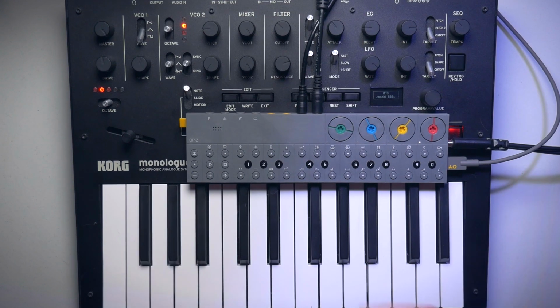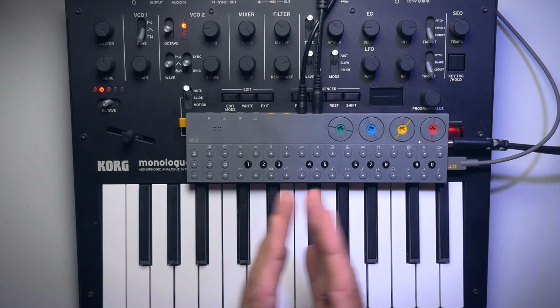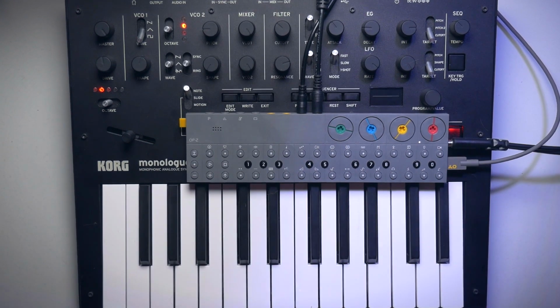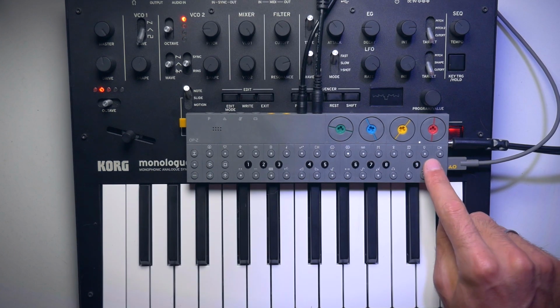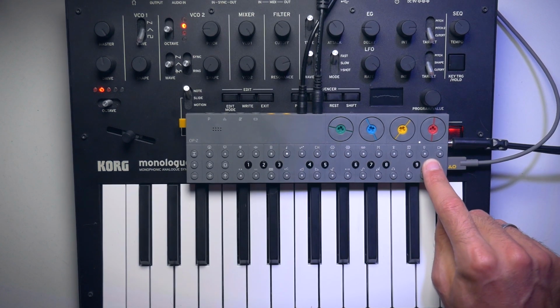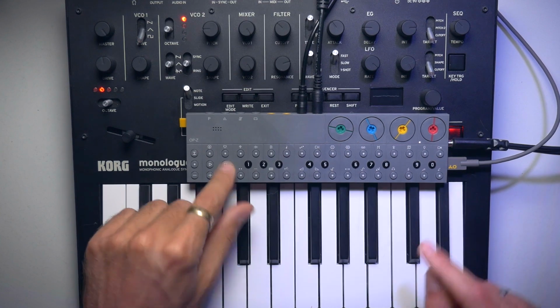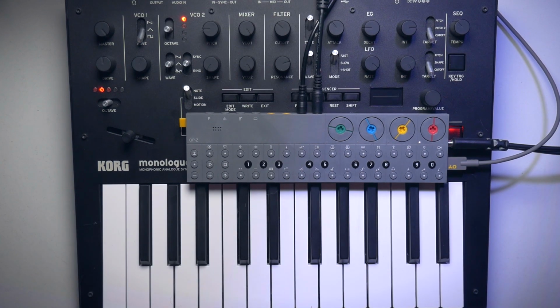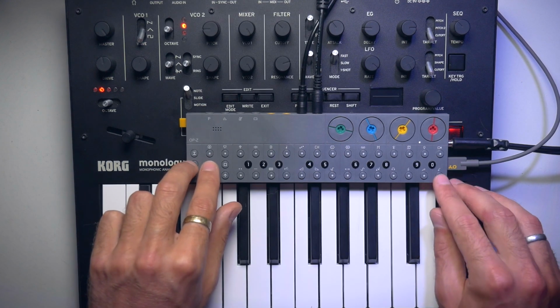And next one, the long step component that should make our sound longer. Let's see if that one works. Well, that one doesn't really work, but that's all right. And last but not least, the random step component.